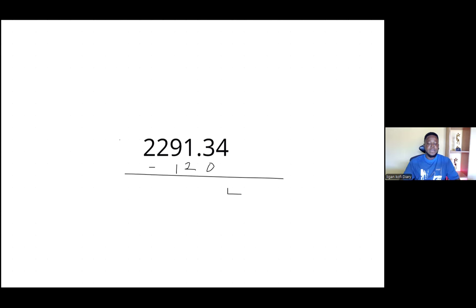0 minus 0 will still be 0, you can bring down the point later. 2 minus 1 is not possible. So you come and borrow 1 from the 9 here, add it to the 1, making 11. 11, when you take out 2, will be left with 9. Here is no more 9, here is now 8. So if you take out 1 from the 8, it will be left with 7. And then the remaining numbers will come because there's nothing under them. So the 2 will come. So 2279.34. That is the price of 120 pips.